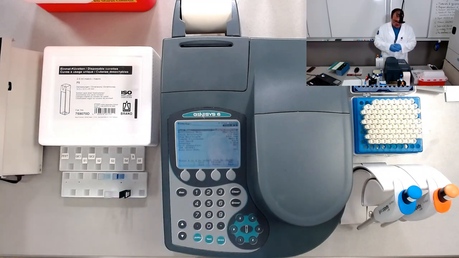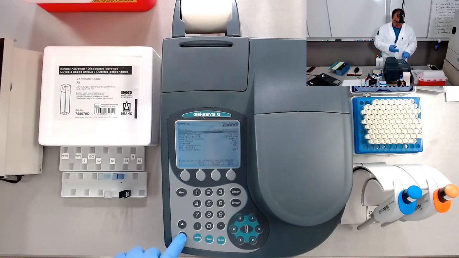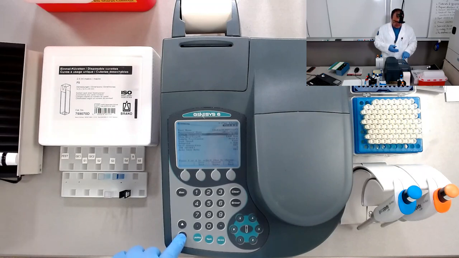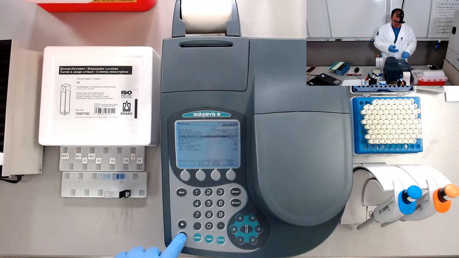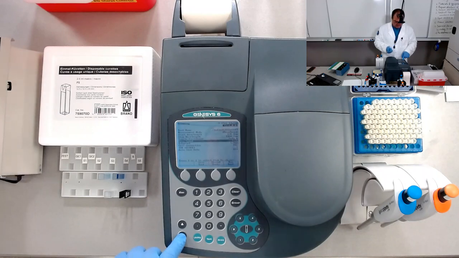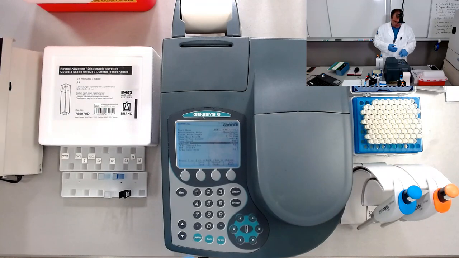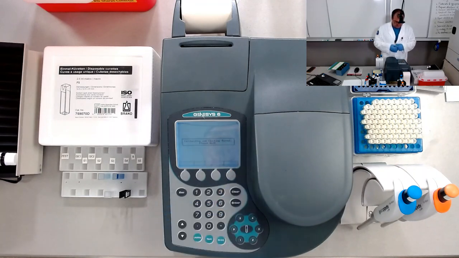Test name, let's keep that one. The measurement mode will be absorbance. Start wavelength 190 nanometers. Stop wavelength 1100 nanometers. We'll go to scan speed. Let's keep fast, and interval 5 nanometers. Let's go and run the test.